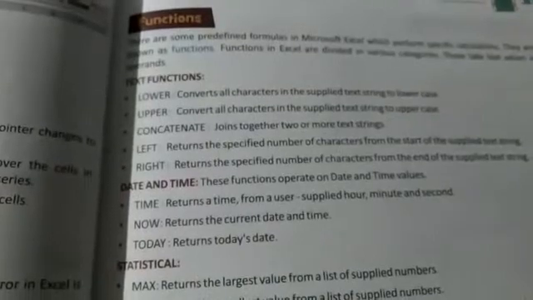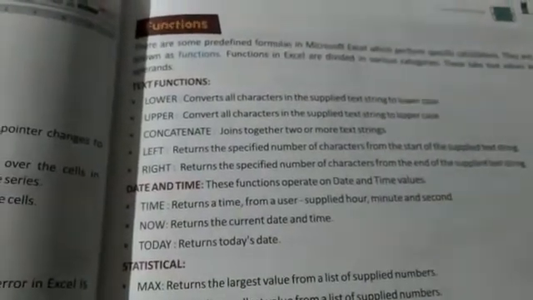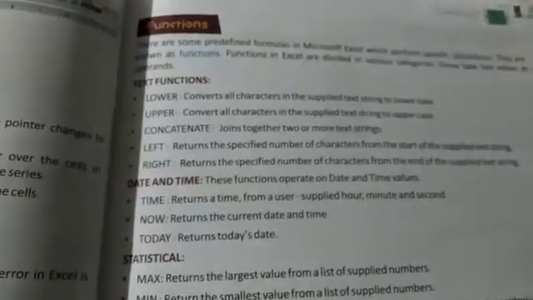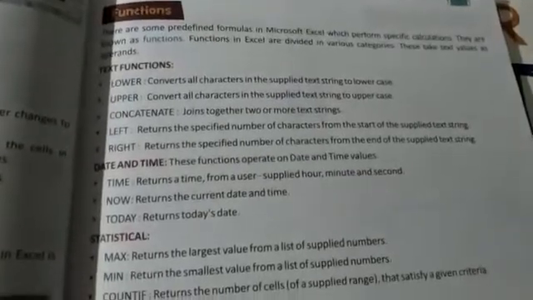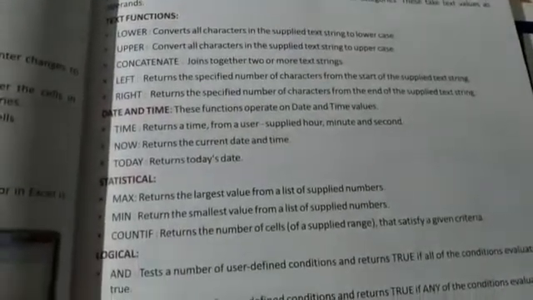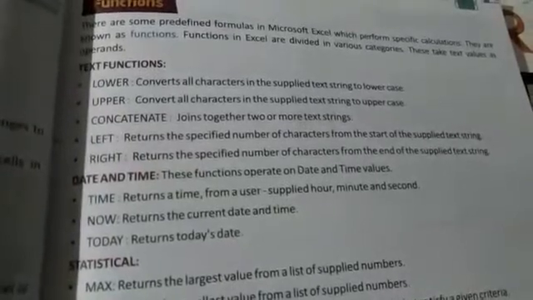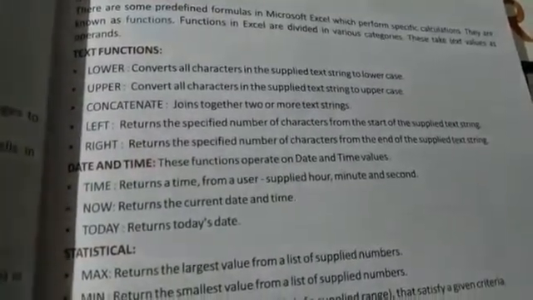Functions are predefined formulas that perform calculations using specific values in a particular order. These are divided into various categories like text functions, date and time functions, statistical, logical, and mathematical. In text functions, lower, upper, concatenate, left, right will come.